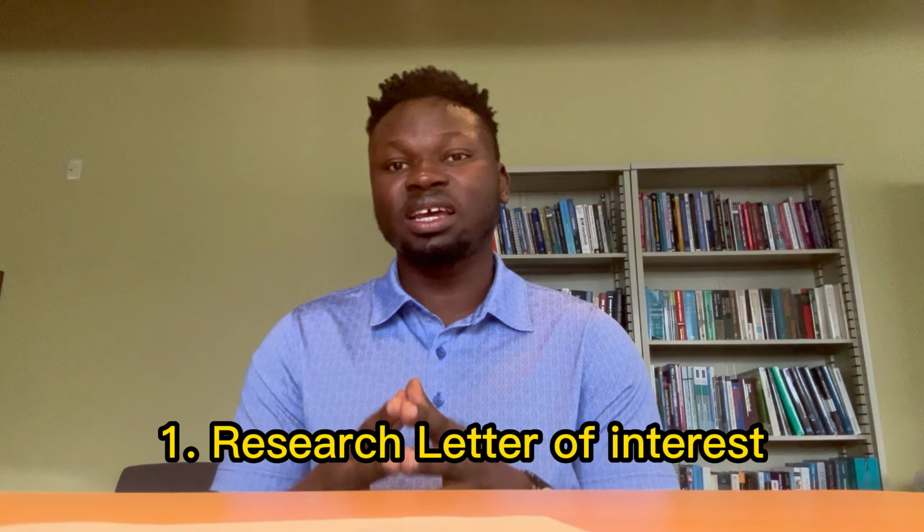And also, the things to attach. First, you want to attach your research letter of interest. If your SOP is ready, you might attach your SOP, but you need to edit it to be specific to the research interest area of the professor you are contacting.